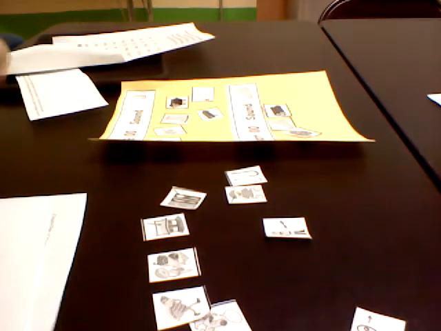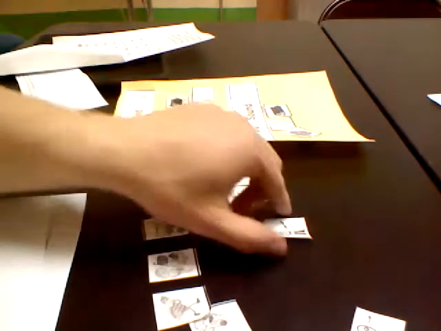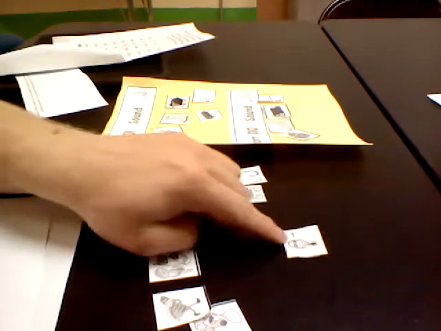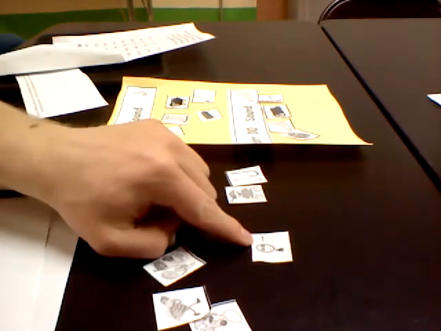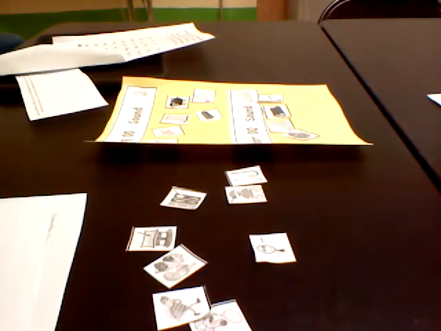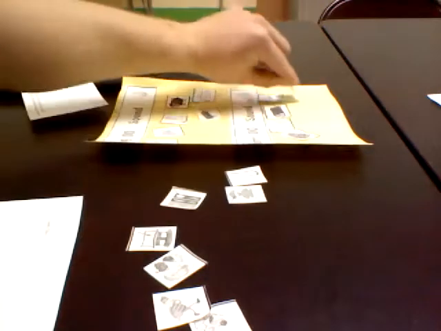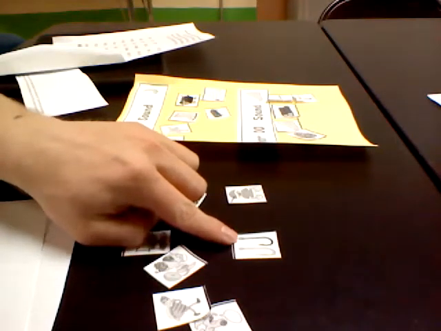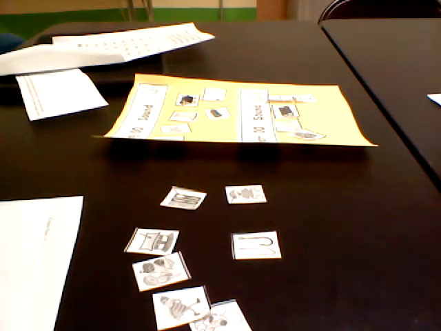Can you say the word for me? Cook. Okay. What is this action doing? Looking. Good. So what does that be, long or short? Short. Now what are these called? Hook. Is that long or short? Short.